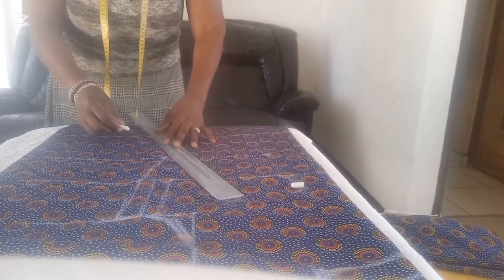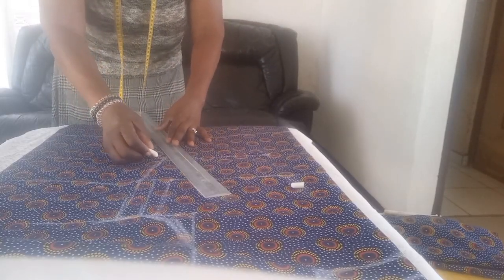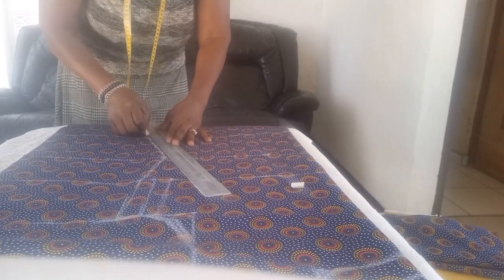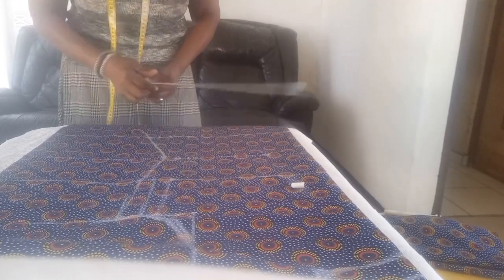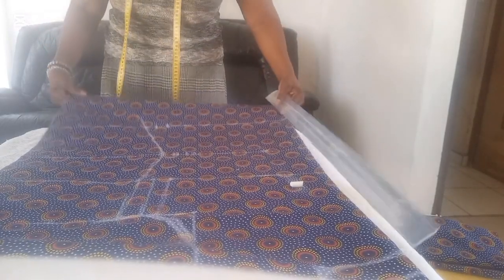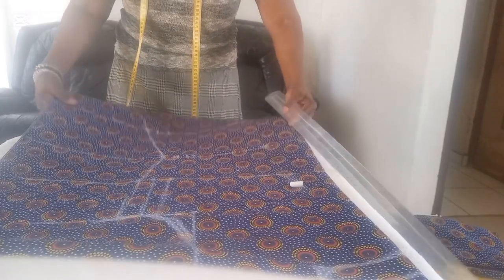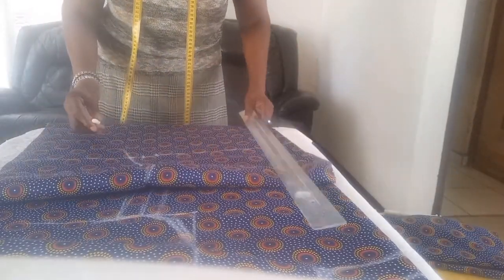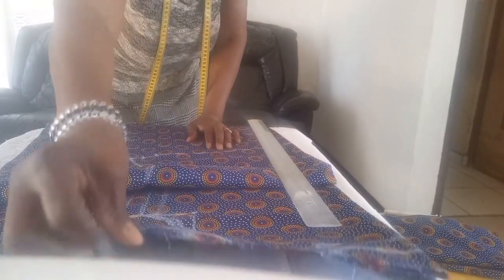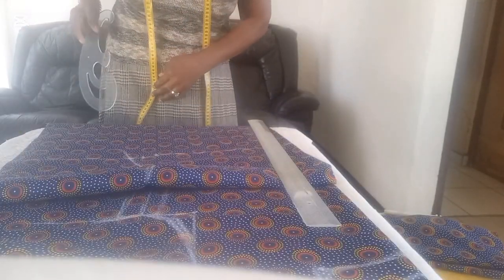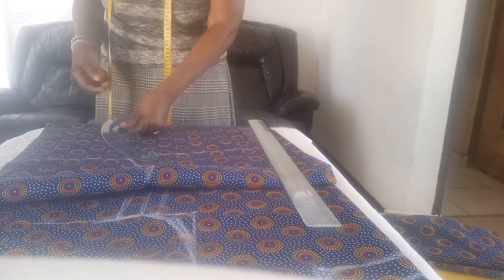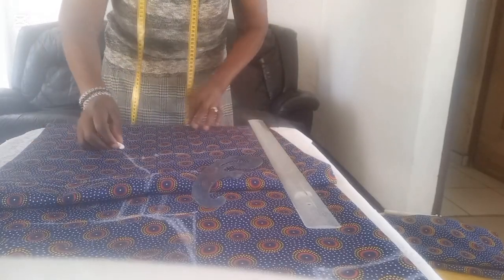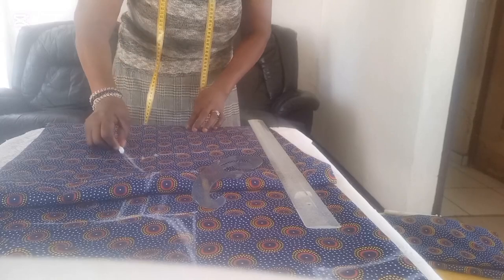Then when you come to reach the hip, you can use the French curve, or you can curve with free hands. It's up to you.